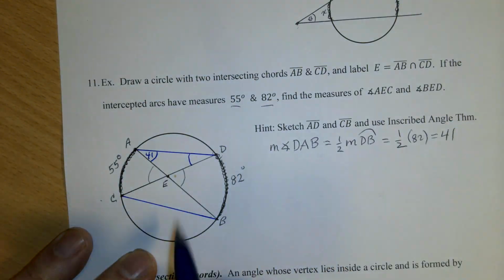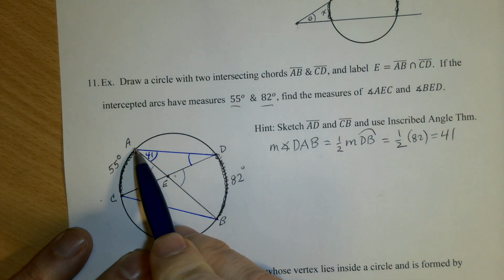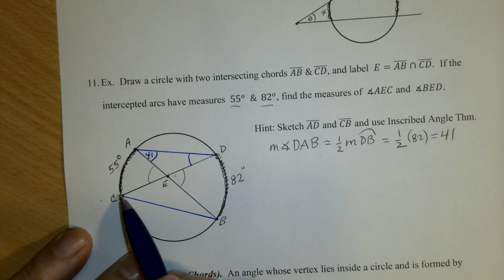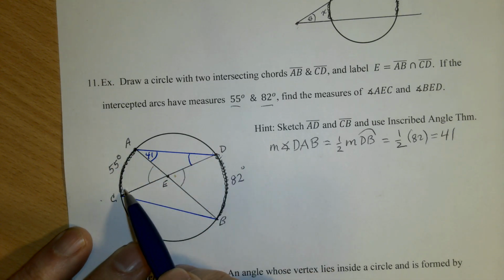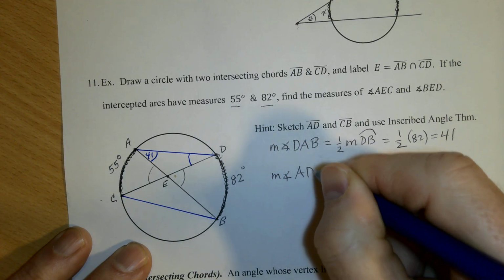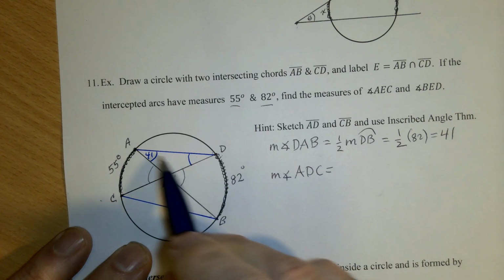The measure of angle ADC. I know ADE is the same angle as ADC, right? But ADC is an inscribed angle. So what is its value?